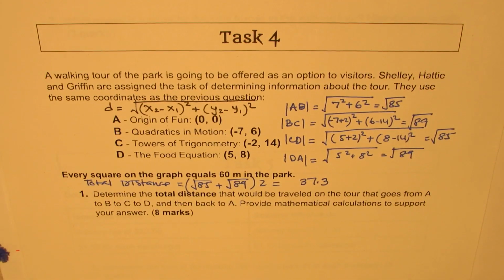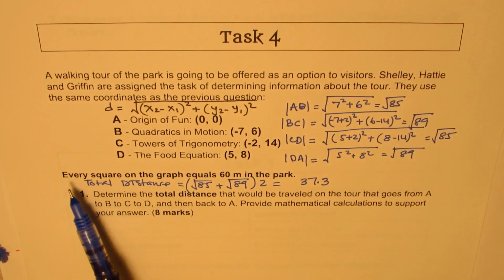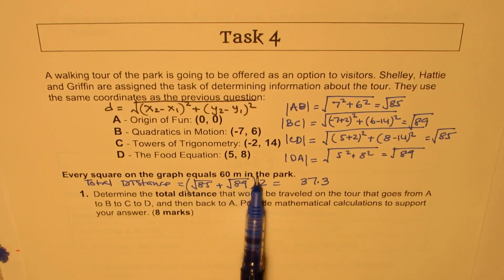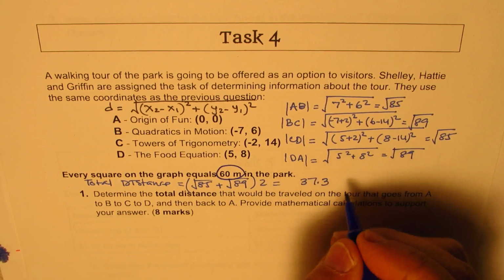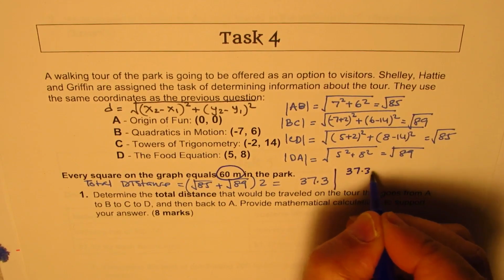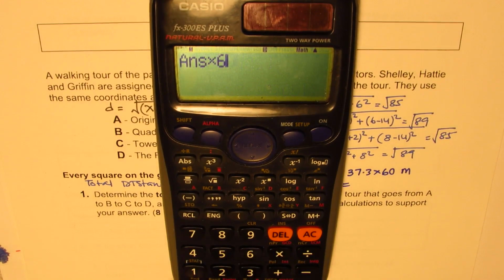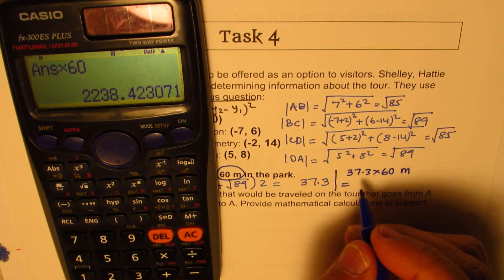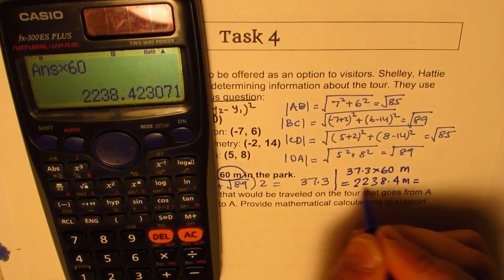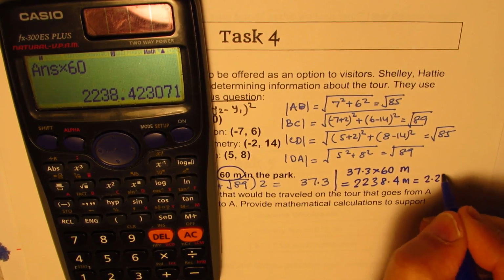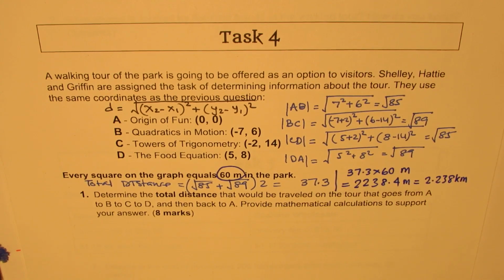So that is a distance, but they are saying that they are given a scale. Every square on the graph equals 60 meters, right? So in meters, since we have this unit here, 60 meters, we have 37.3 times 60 meters, correct? Let's multiply this by 60. And we get 2238.4 meters, which is 2.238 kilometers. So I hope this part is absolutely clear, right?